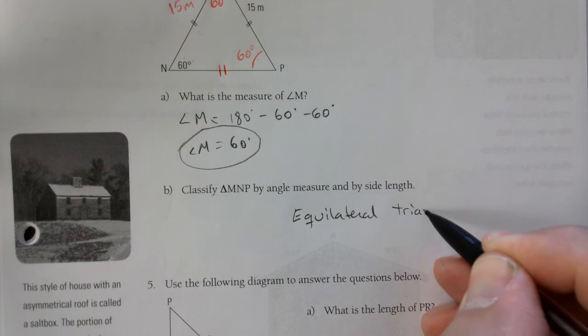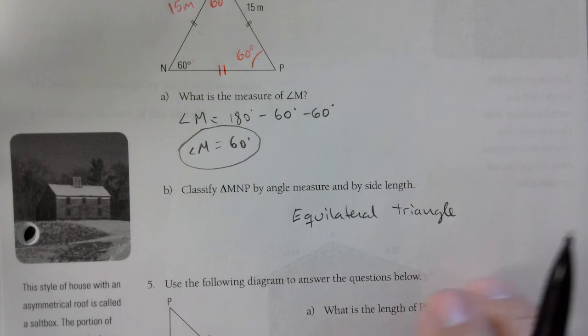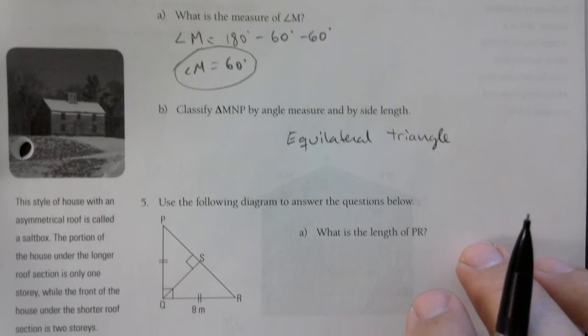You can say, if you want to, you can say an acute equilateral. I will not take marks off for that, but we don't need to say that. All right, keep going.